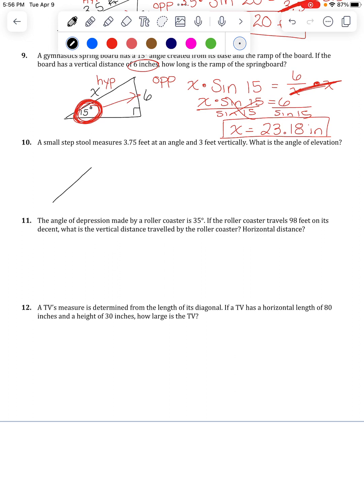A small step stool measures 3.75 feet at an angle. So in other words, at a slant, and 3 feet vertically. Okay, so that's 3.75. What is the angle of elevation? Angles of elevation are horizontal upwards, so I'm solving for that. Mixture of sides and angles, I'm thinking trig. Angle of reference, that's the opposite. This is the hypotenuse. Dang, it uses sine a lot. Sine of the angle equals opposite divided by hypotenuse.